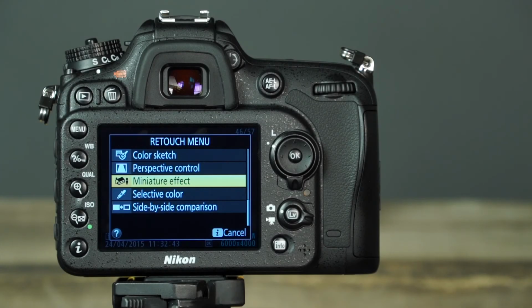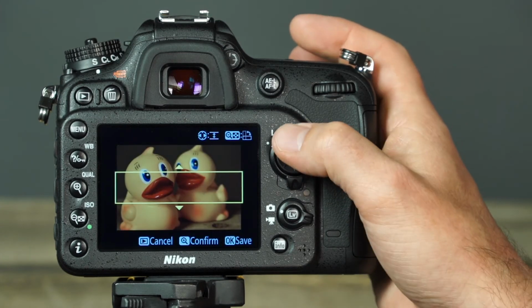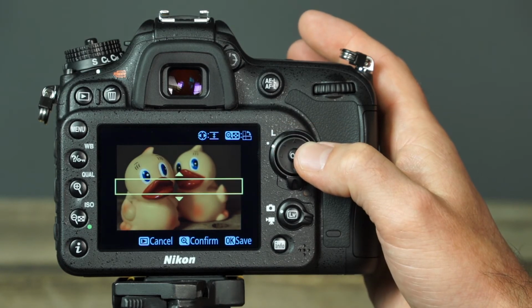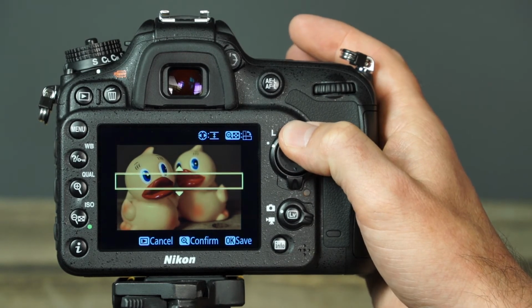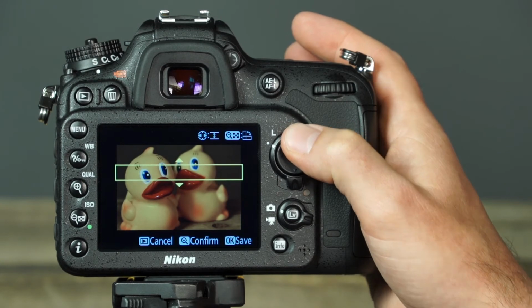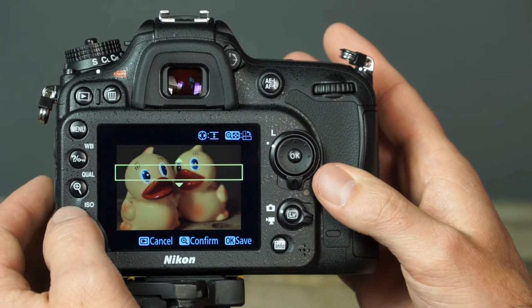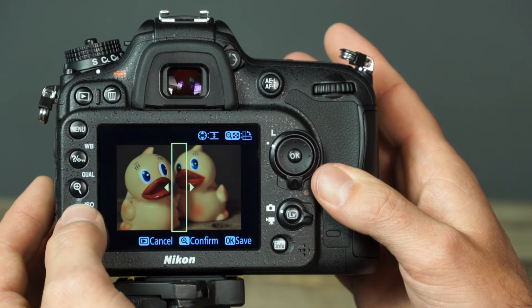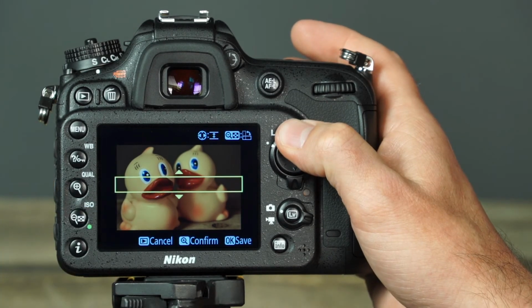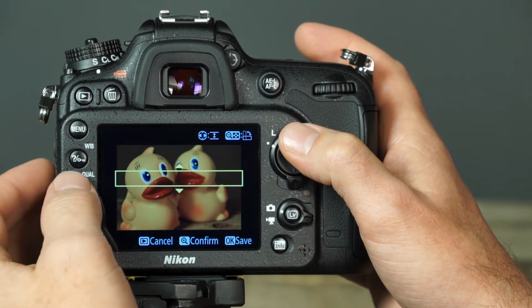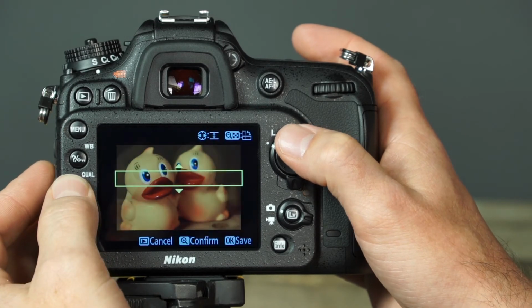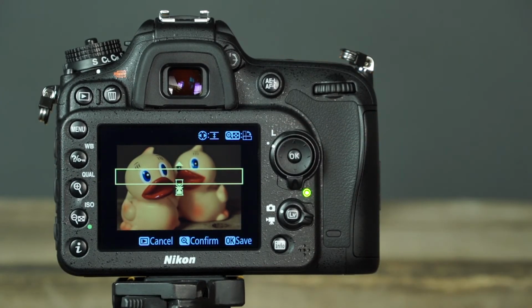The miniature effect feature will allow you to create images with similar effects to photos that are commonly created with tilt-shift lenses. Use the sides of the multi-selector to choose the size of the field of focus, and use the top and bottom of the multi-selector to choose the area of focus. You can press the Zoom Out button to change the direction of the field of focus. To see a preview of the effect, press and hold the Zoom In button. When you're satisfied with your changes, press the OK button to save the image to the memory card.